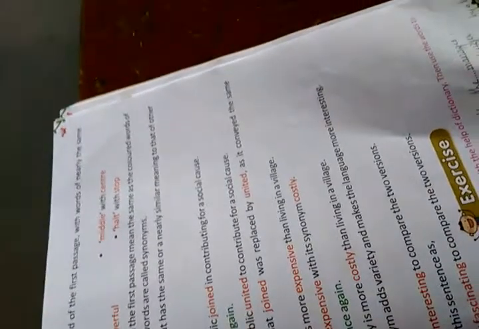Using a synonym adds variety and makes the language more interesting. By using these synonyms, we add variety and make the language more interesting.